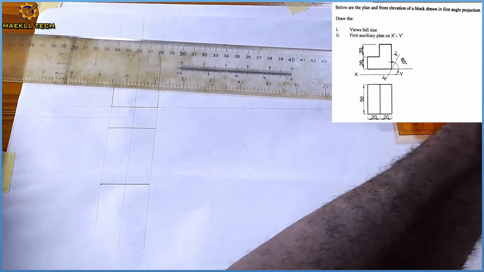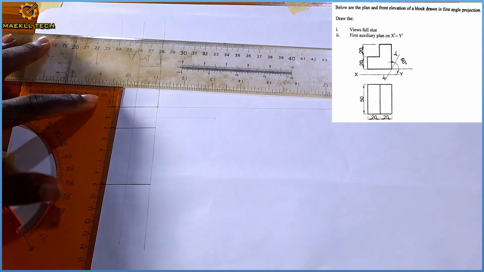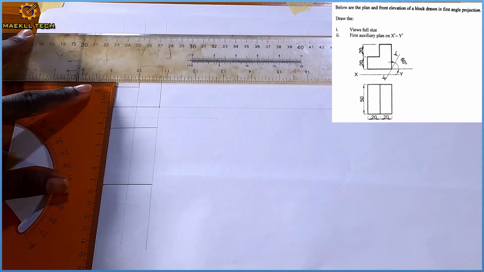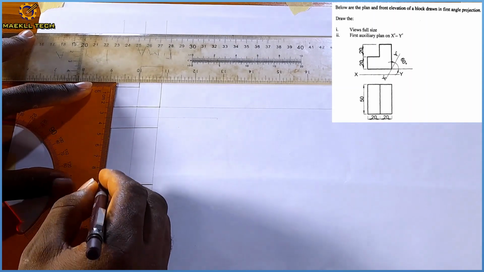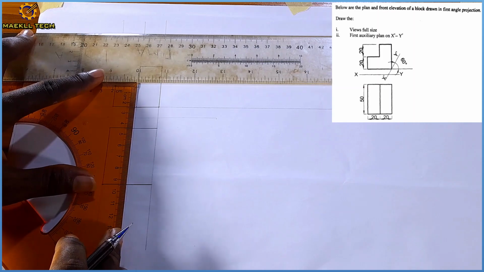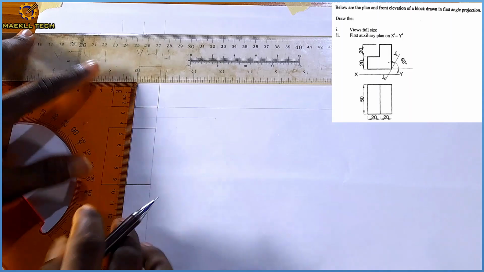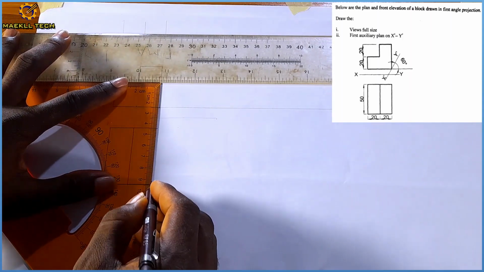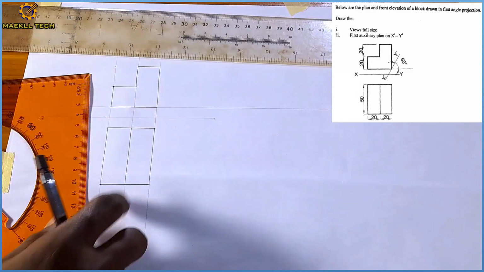Then with my set square or ruler I produce the vertical lines right here, the middle, and right here. So we have our object, the front elevation and the plan.